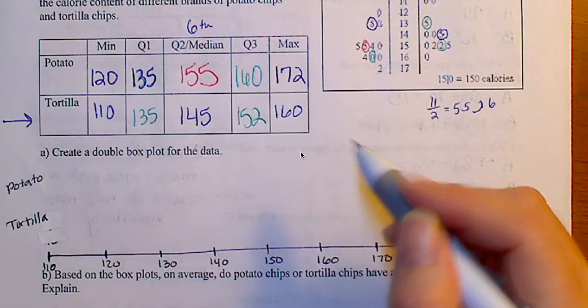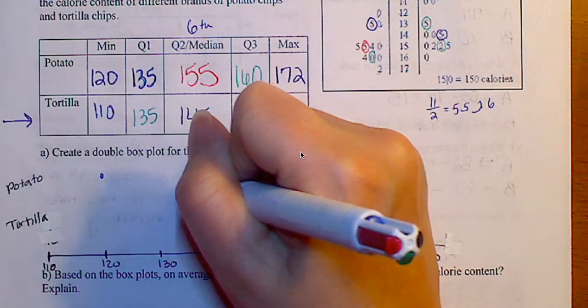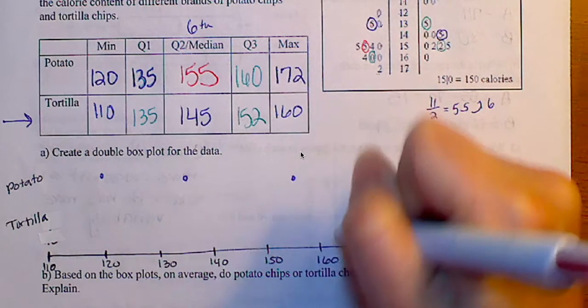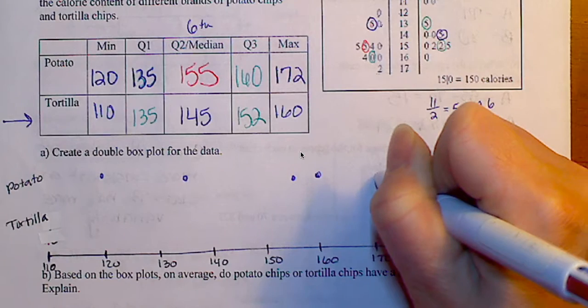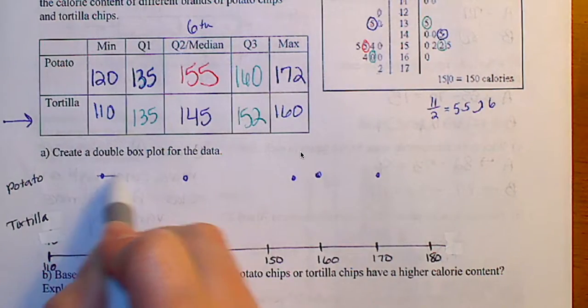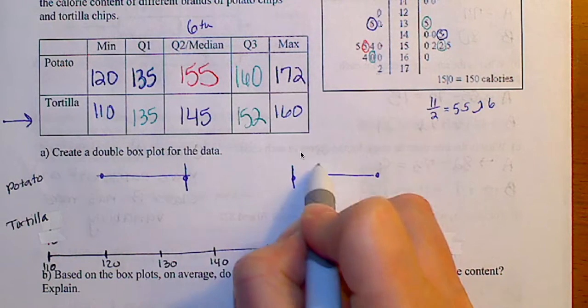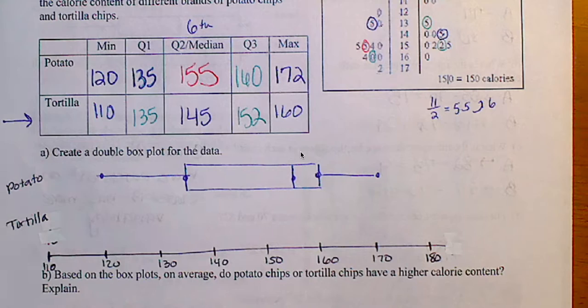All right, let's see how we did. So potato, we've got 120, 135, 155, 160, and 172. So you can do your whisker in, and then this becomes the box with the 3 sticks, kind of. There's your box and whisker plot.